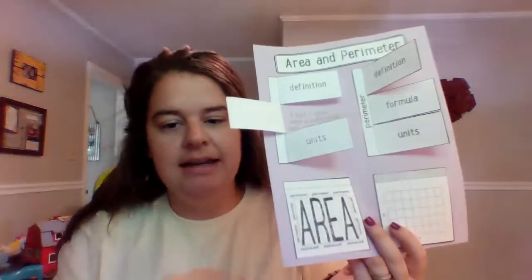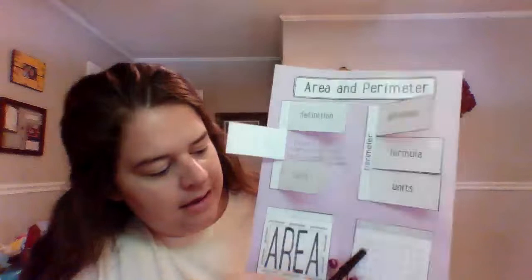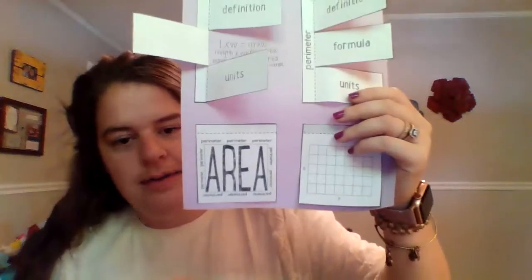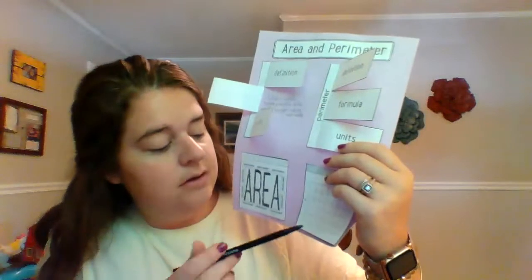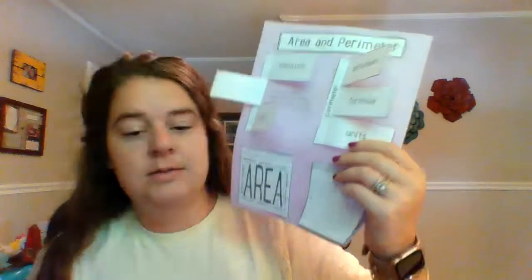So to find the area of this rectangle, we need to multiply the base times the height, which would be 7 times 5, or the length times the width would be 7 times 5. They mean the same thing. So under this units right here, you're going to write 7 times 5 equals 35. With area, you multiply.